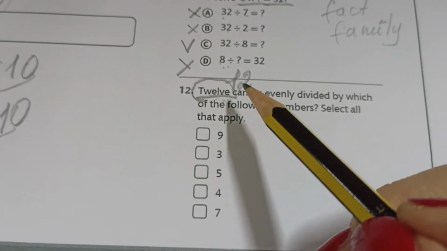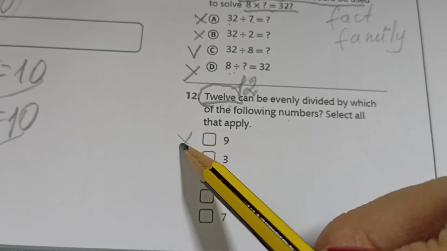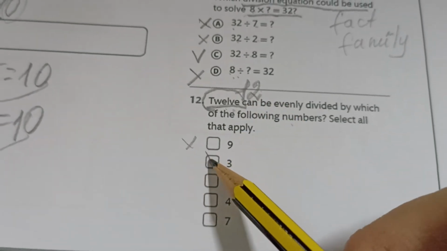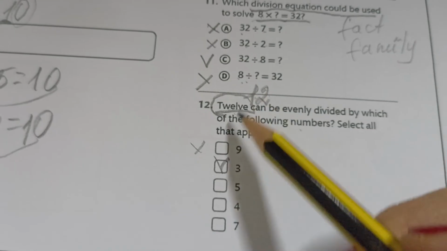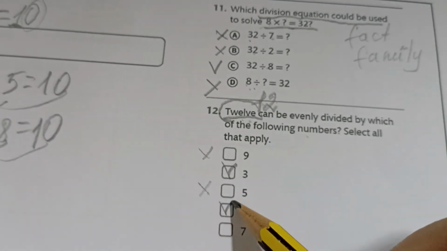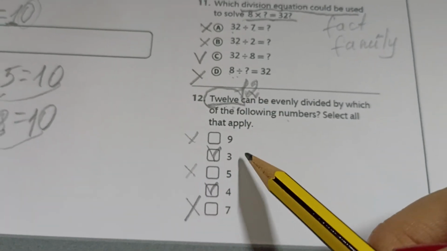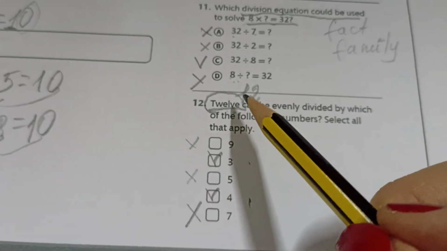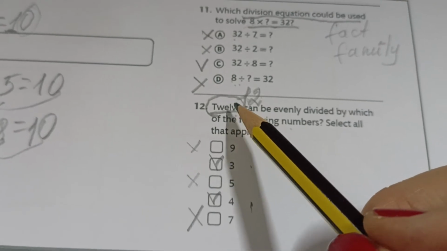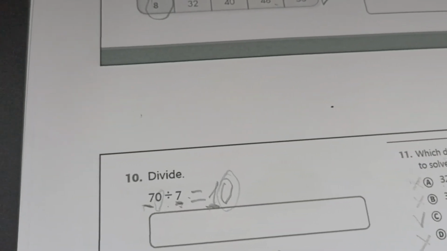Select all that apply. Can you divide 12 into 9? No. Can you divide 12 into 3? Yes. Can you divide 12 into 5? No. Can you divide 12 into 4? Yes. Can you divide 12 into 7? No. So, this and this. But here, be careful, because you need to know how to read the numbers in words. Okay? Okay, next.